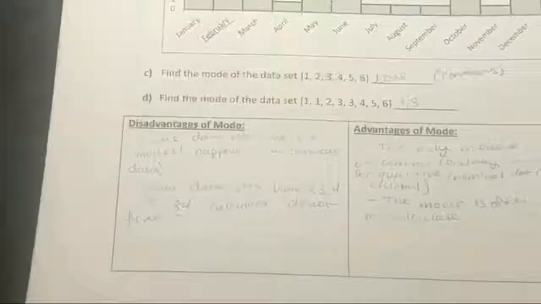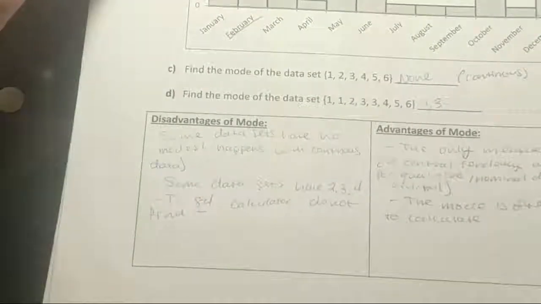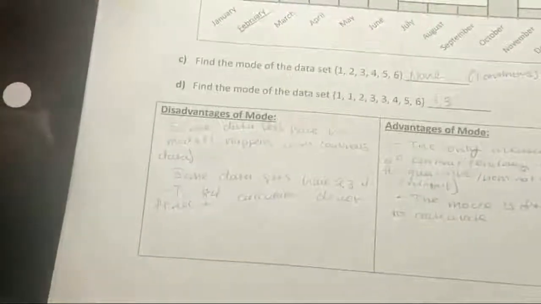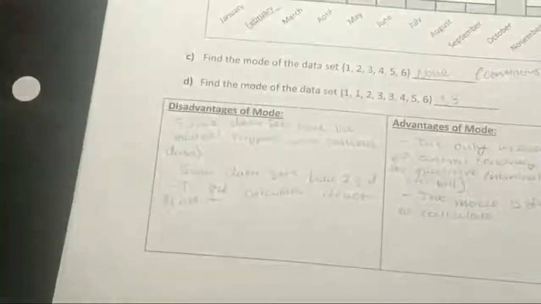So the disadvantages is that there are some that have none, mostly with continuous datasets, like letter C. Some datasets have 2, 3, or 4 modes, and that can create a problem because then it becomes a bimodal, or trimodal, or a multimodal graph, which looks very weird. And then TI-84 calculators cannot find mode at all. So that kind of inhibits a little bit of things. You kind of have to find it yourself, but it's pretty easy.